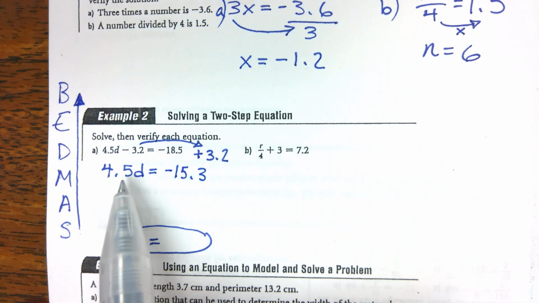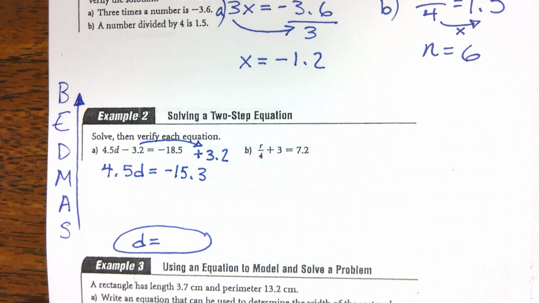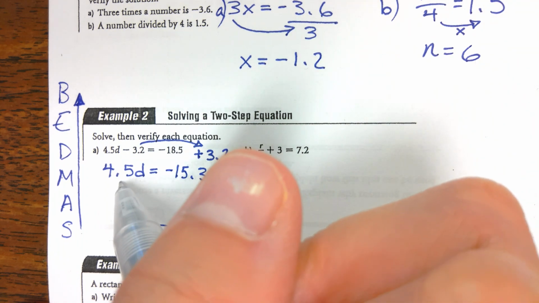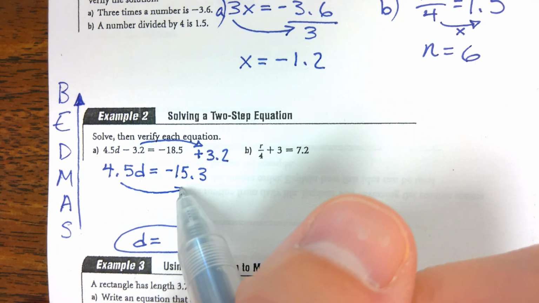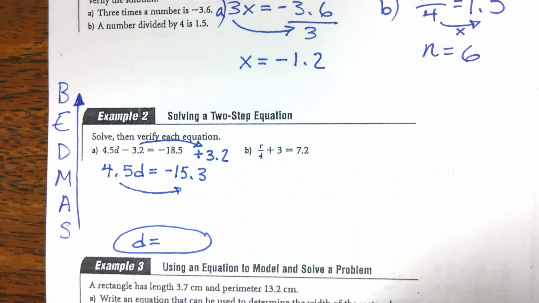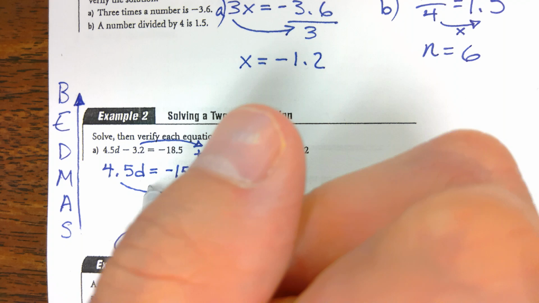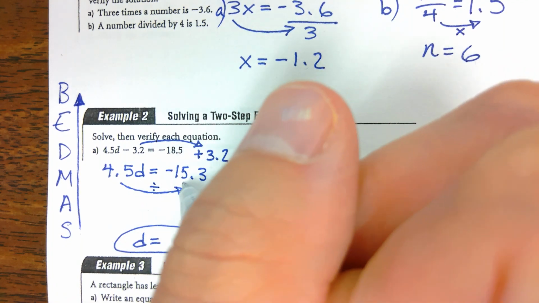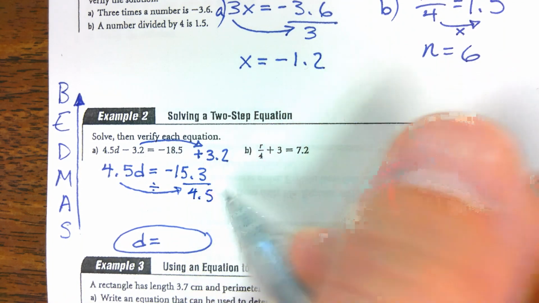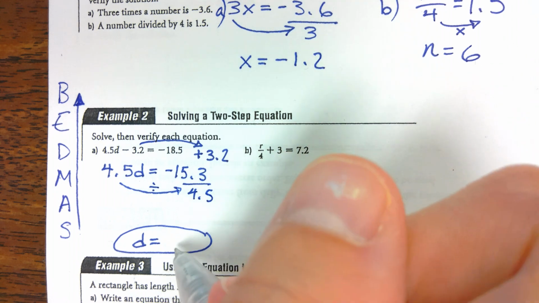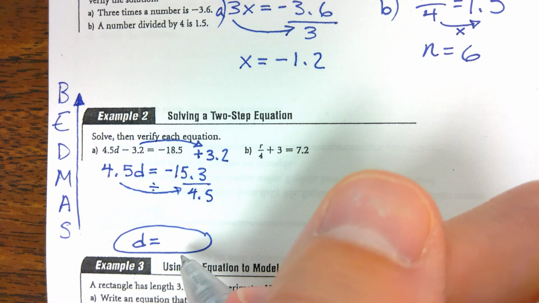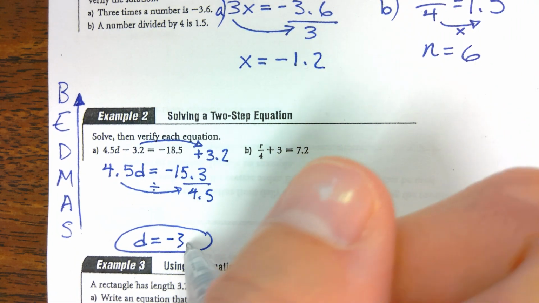And now, this is just exactly like what we did up here. I can move that 4.5. I can undo it by doing multiply or divide? Divide, good. Okay, so divided by 4.5. So, Jenny, the answer? Negative 3.4.